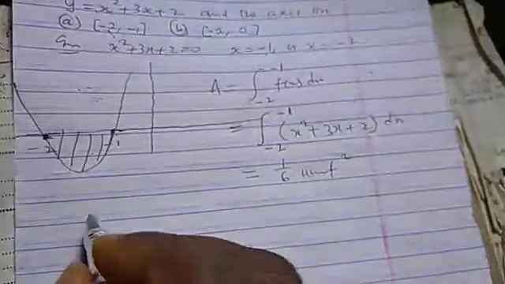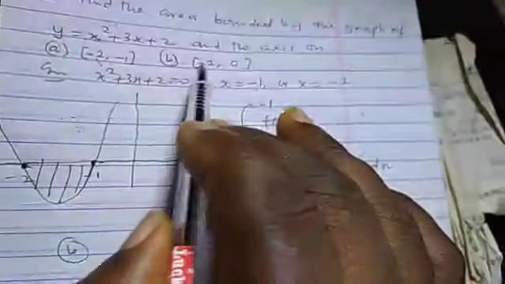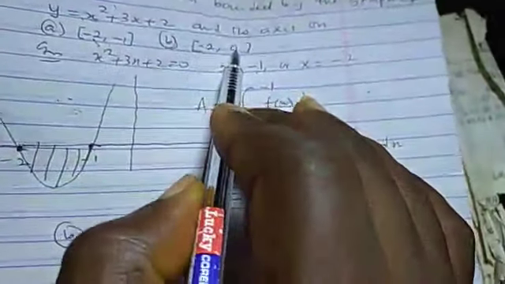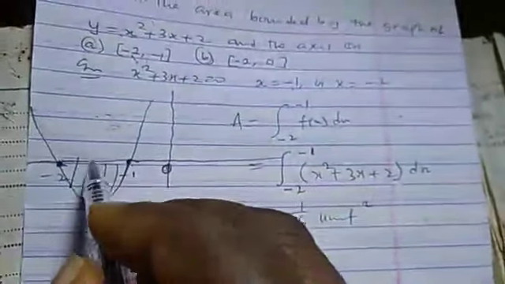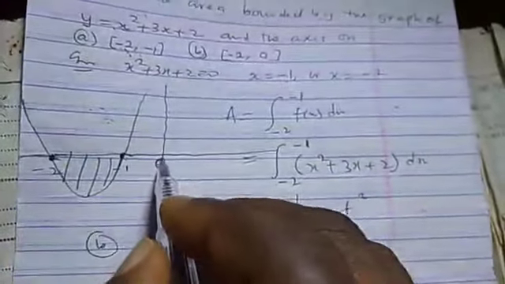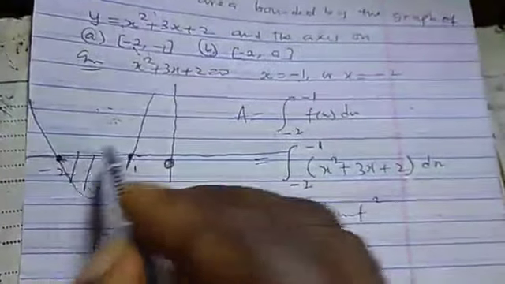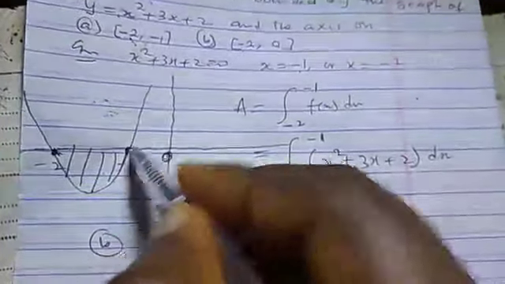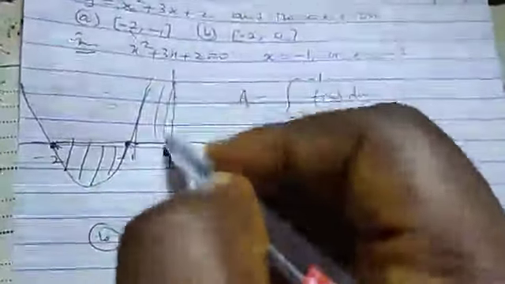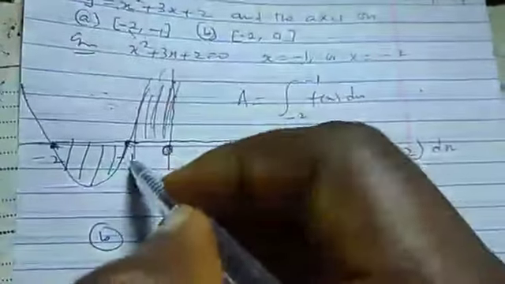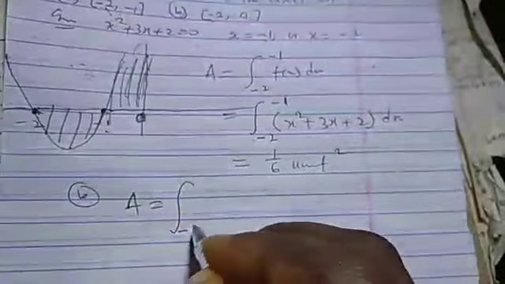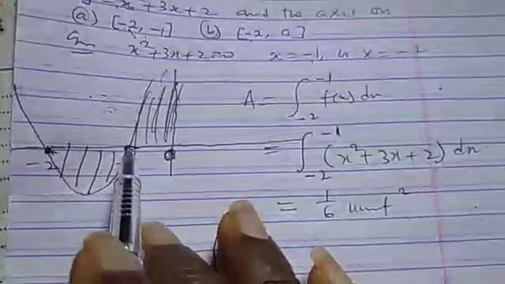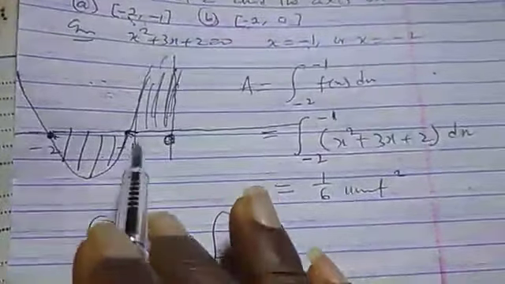Now the second one says -2 to 0. You know, this place is 0. We cannot jump from -2 to 0. I'll first take it from -2 to -1, then -1 to 0. Though it is -2 to 0, there is an obstacle here which stops us at -1.